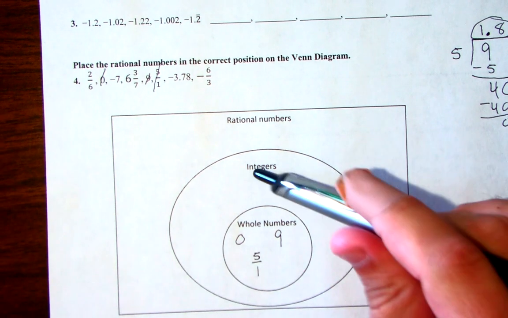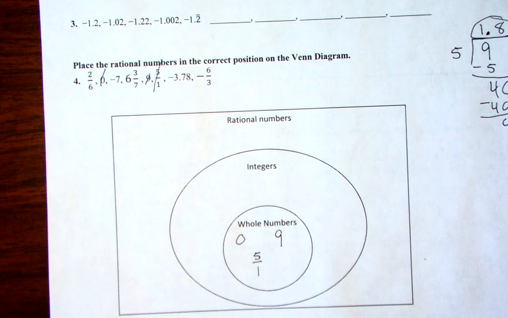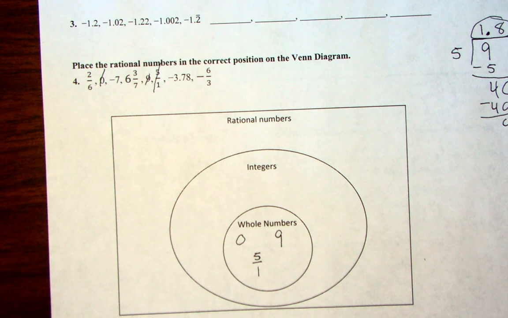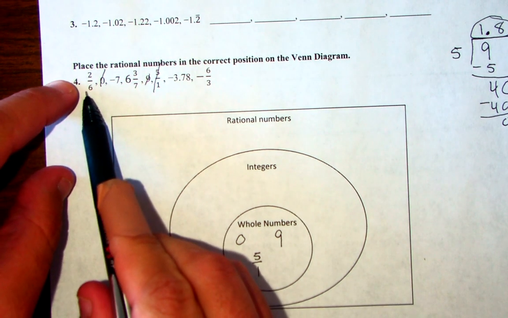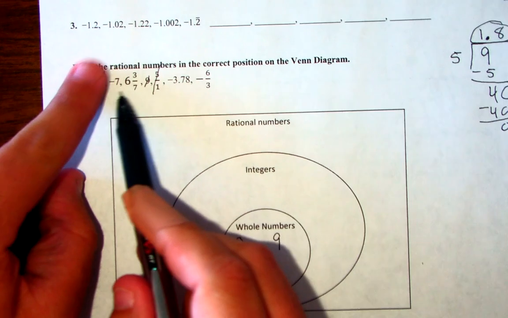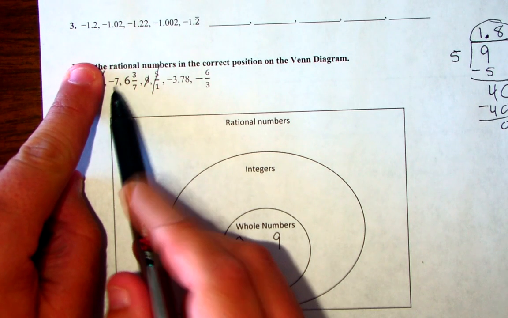An integer is a negative whole number. For example, -1, -2, -3, -4, -20, -1,000, -5,000, -1,000,000. Can you have a fraction that's an integer? Again, if the fraction can simplify to a negative whole number, then yes, it can be an integer. Can 2/6 simplify to a negative whole number? No. Is -7 a negative whole number? Yes, it is. So that's now an integer.